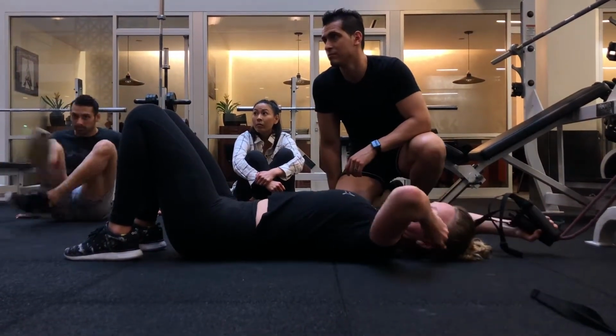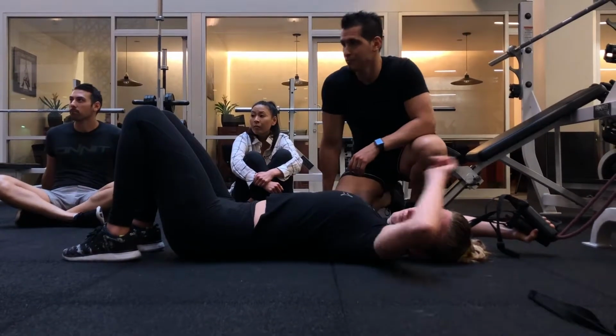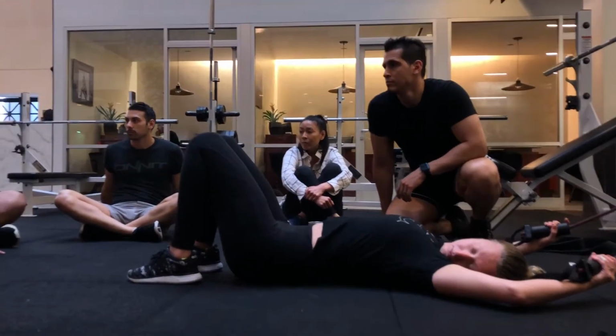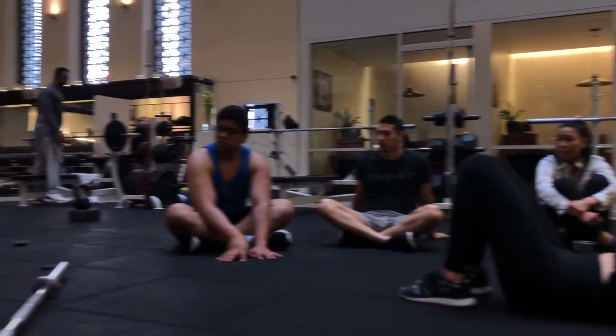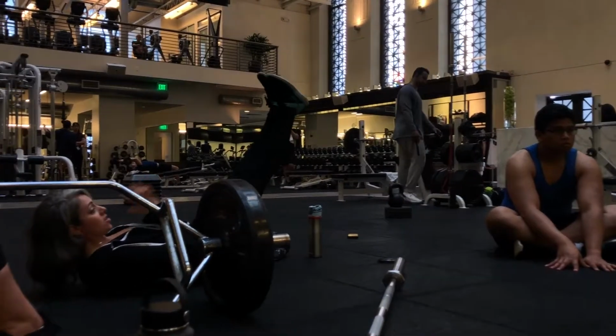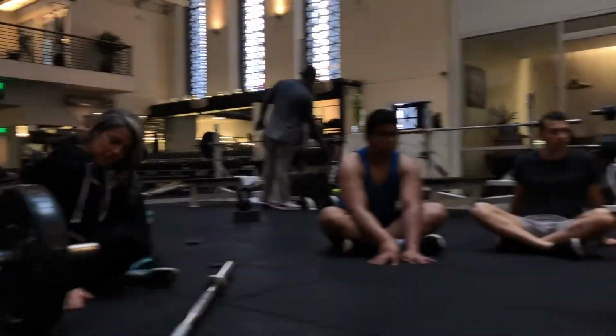Kind of dial one back. Instead of extending the legs all the way out, keep them bent and just touch down. So there you go. Let's do that. So this is great.